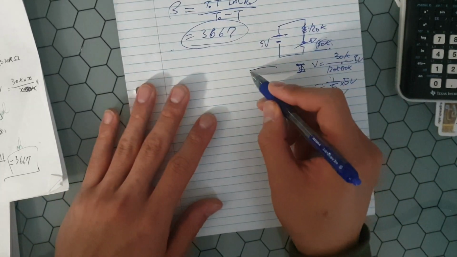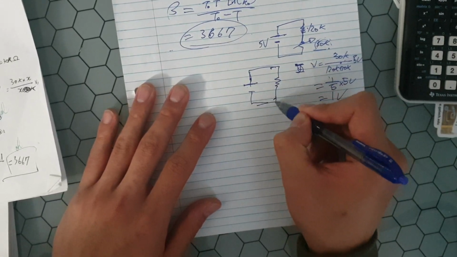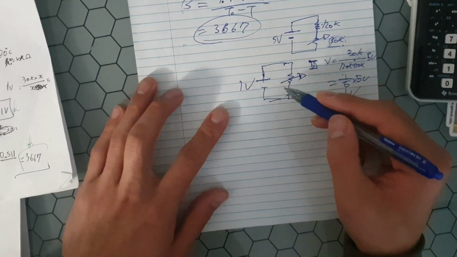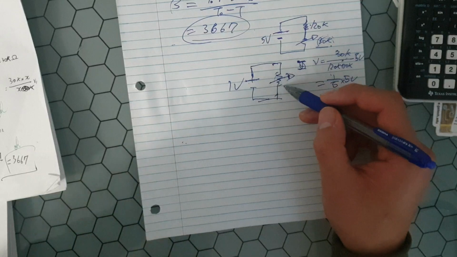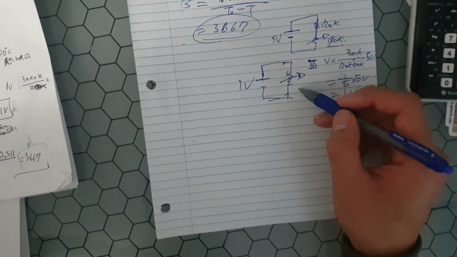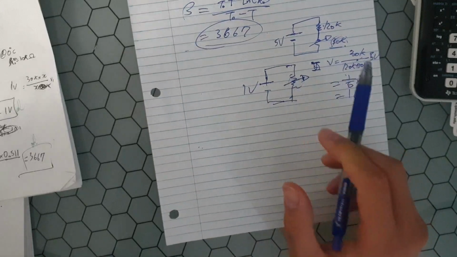Or an even simpler way to do it is to just supply with 1 volt and then just have the thermistor resistor, and it should give us 1 volt at 0 degrees C.